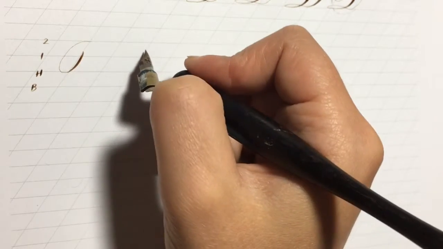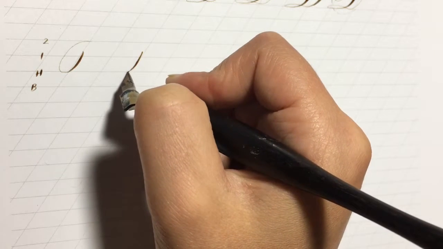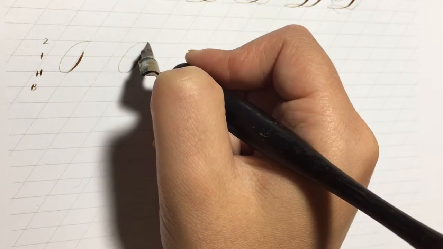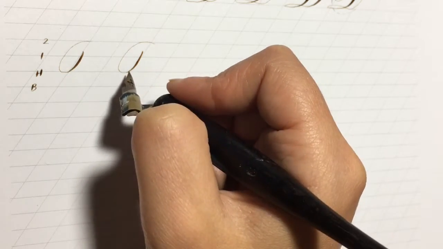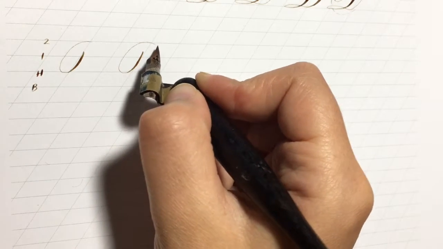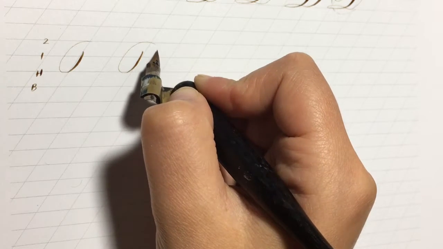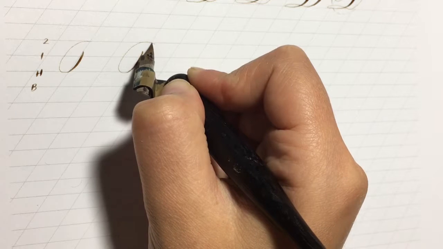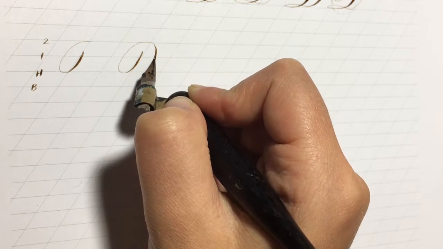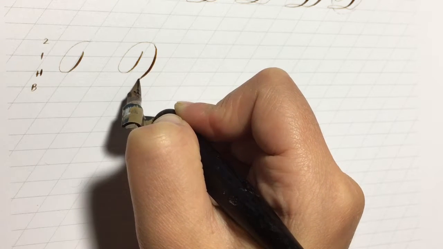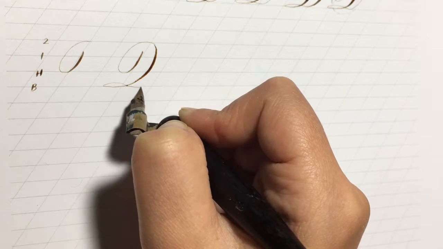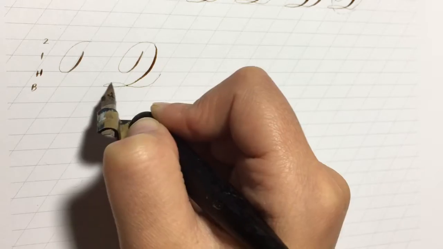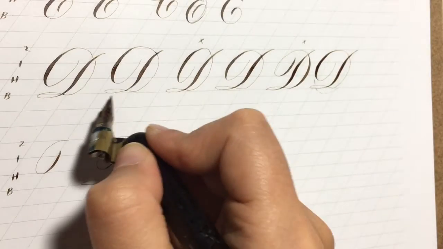So the letter Q starts with this indirect oval, and then we're going to make another oval that has a shade on the right side. Similar to how you would finish the P or the B or the R, except instead of making it only 2 spaces high, we're going to make it the entire 3 spaces high. Then we're going to finish with that small loop that we see in the letter D and in the letter L.